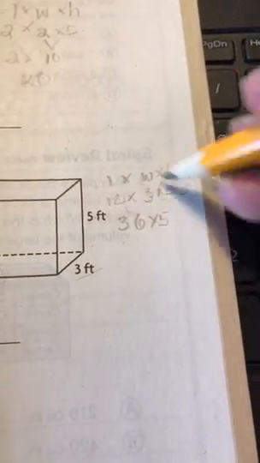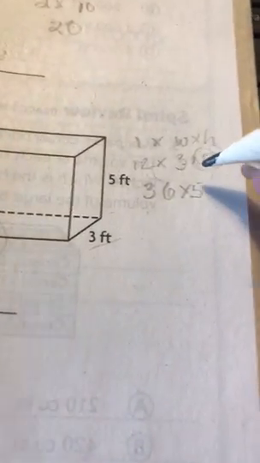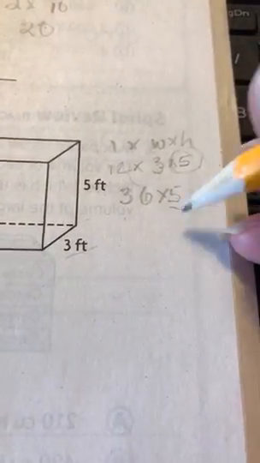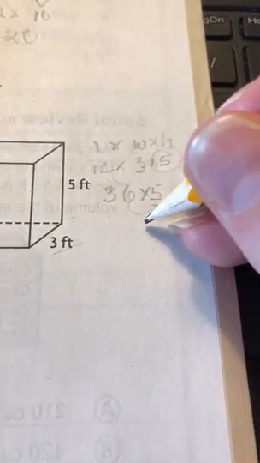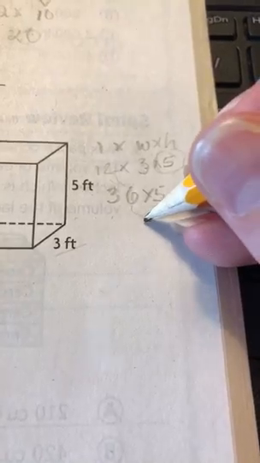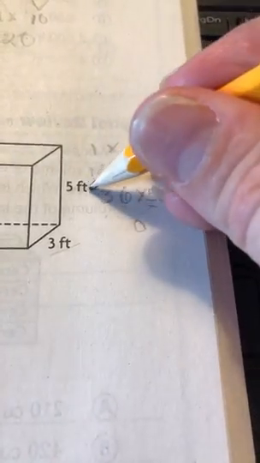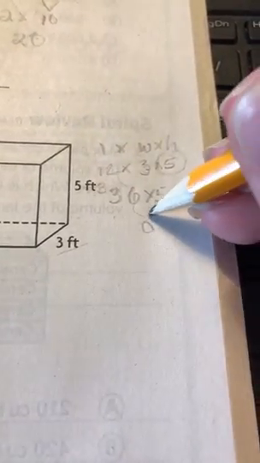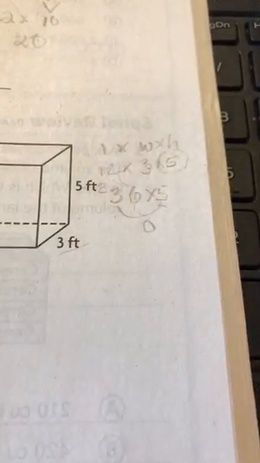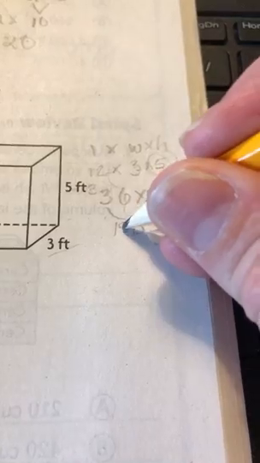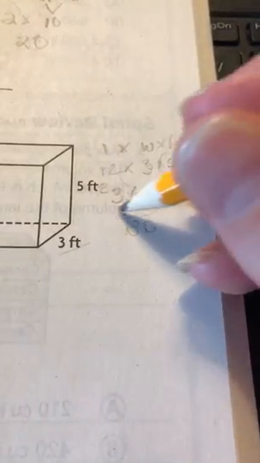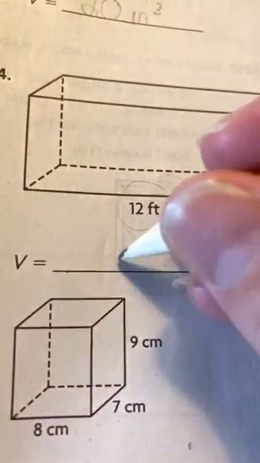Boom, now I have 36 times 5. Yes, I'm doing a little bit extra on the multiplication, but it's not double digits, so it just makes it a little bit easier. I'm still multiplying it by a basic fact. 5 times 6 is 30, so I drop down my 0 and regroup my 3. 5 times 3 is 15, plus 3 more is 18. So you get a total of 180 square feet.